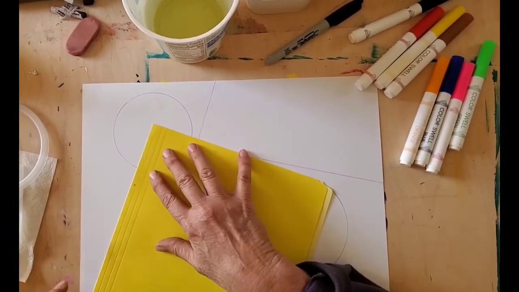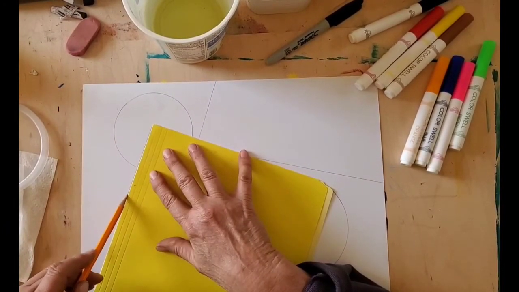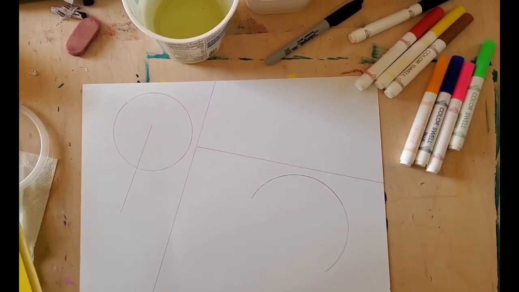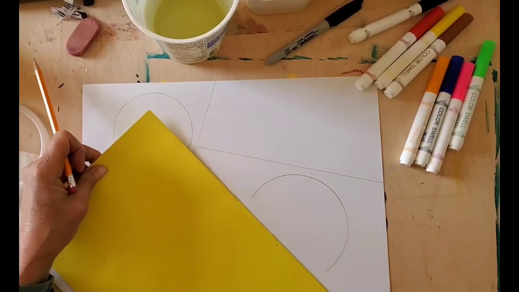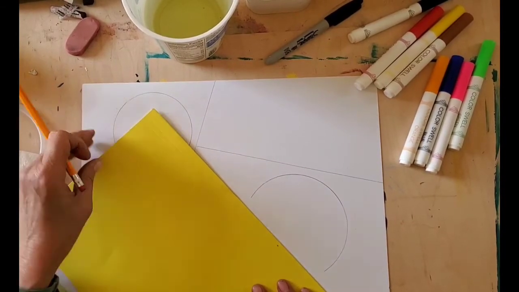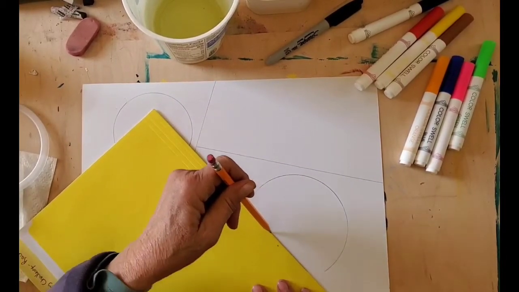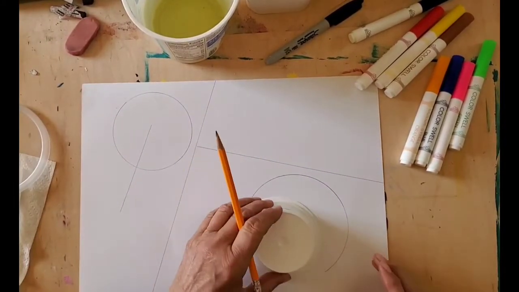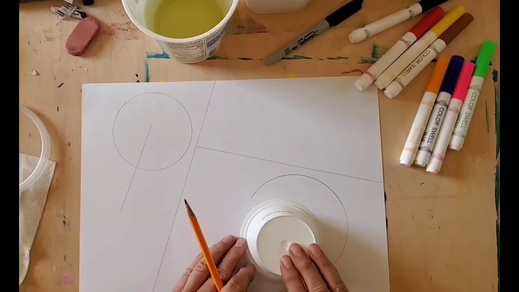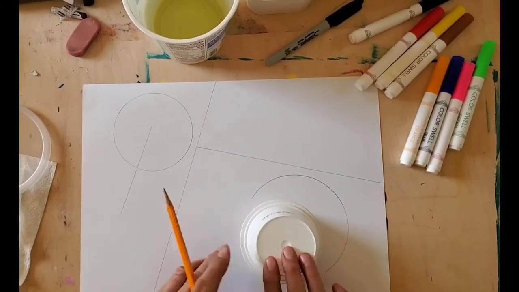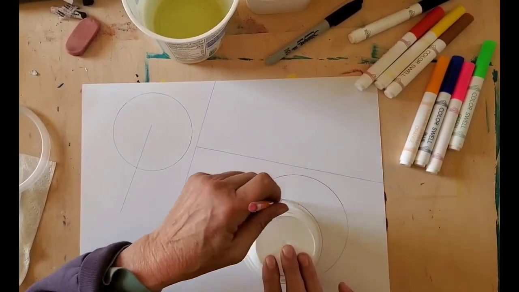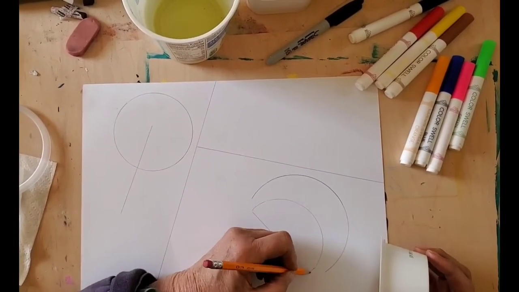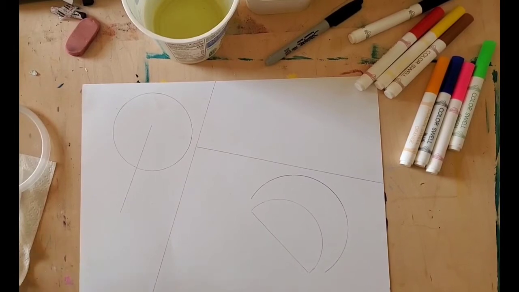I'm going to have one line sort of piercing that circle. And then I'm going to make another half circle there. Like that.